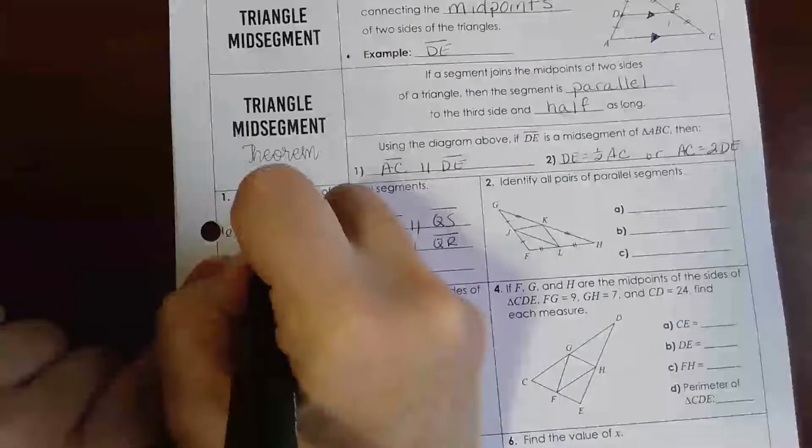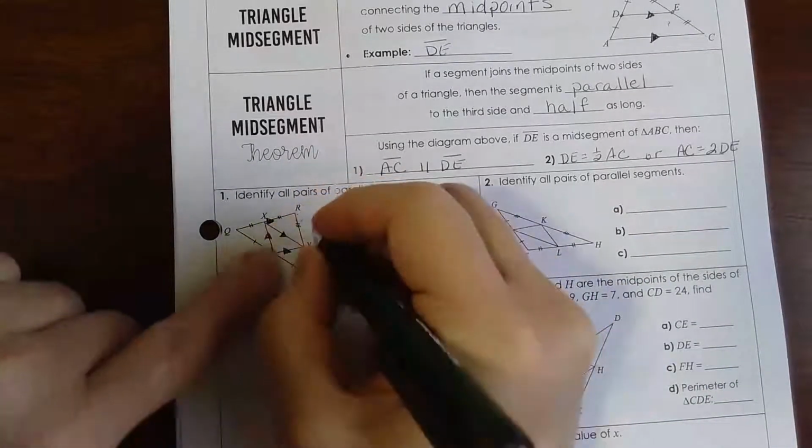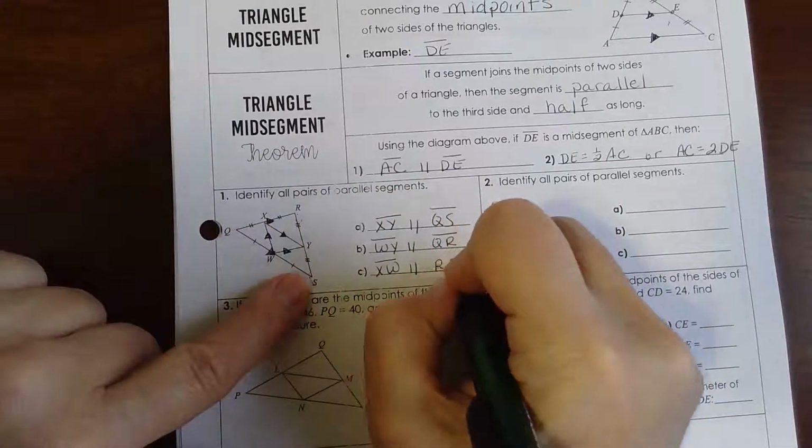And our third one, XW, is parallel to our third side over here, which is RS.